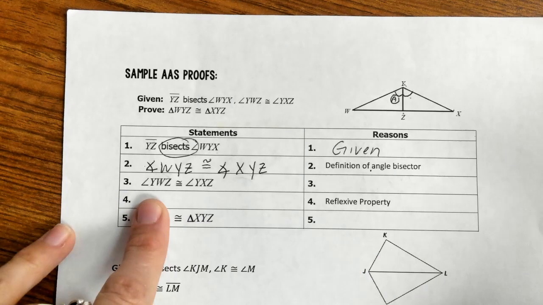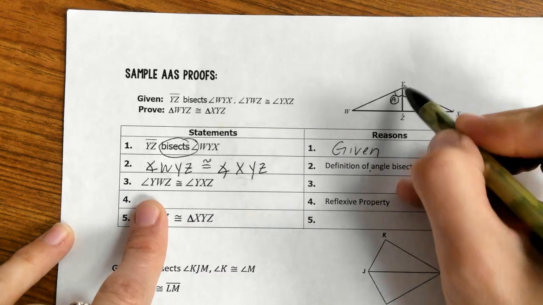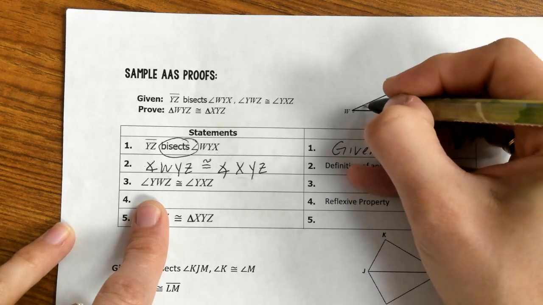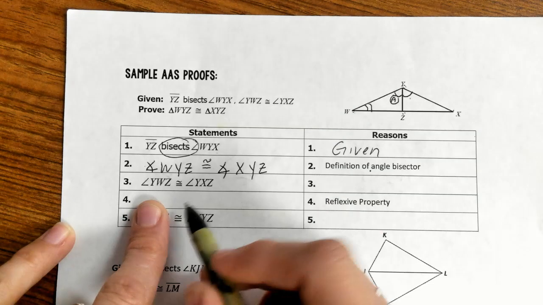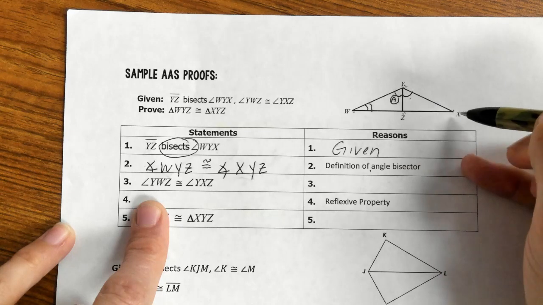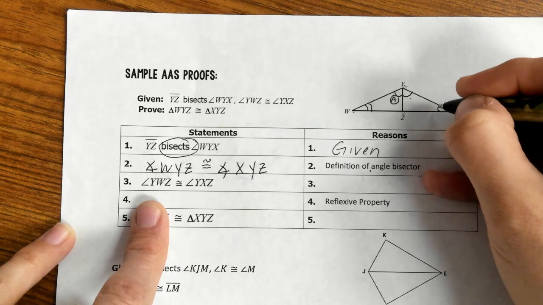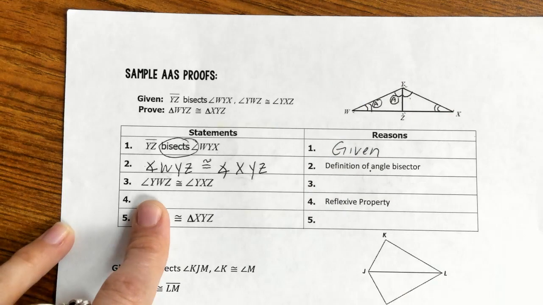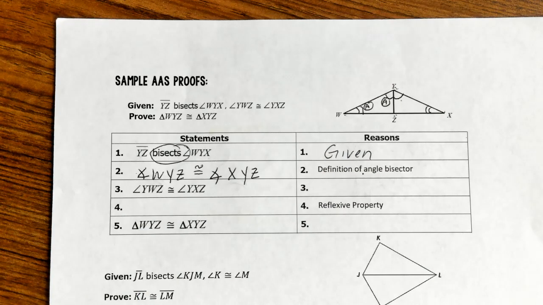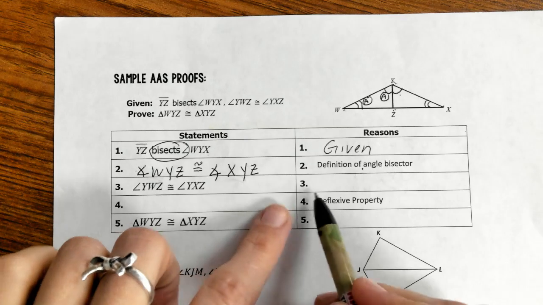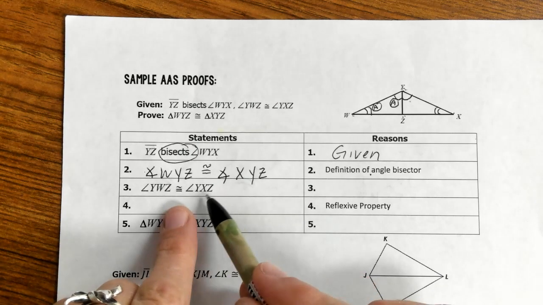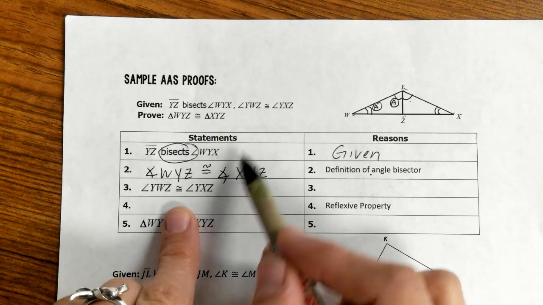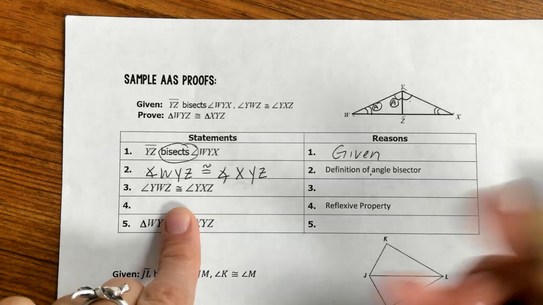Statement number 3 claims that angle YWZ, right here, will be congruent to angle YXZ over here. Remembering two arcs because we have the second congruent angles. And what is our reason for knowing this? Well, I don't really see anything up here that helps me, so I need to make sure that I go back up here, and this is going to be another given.